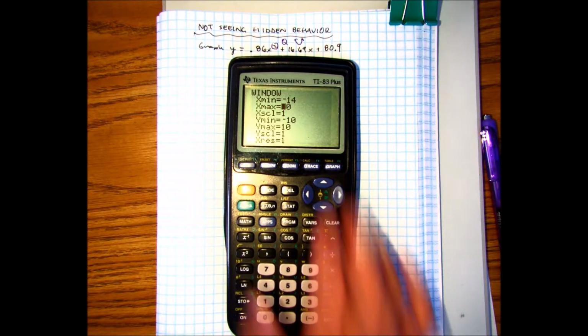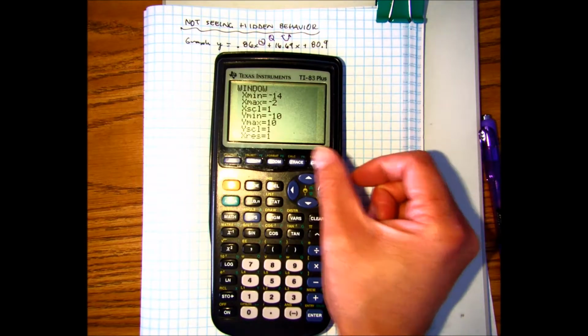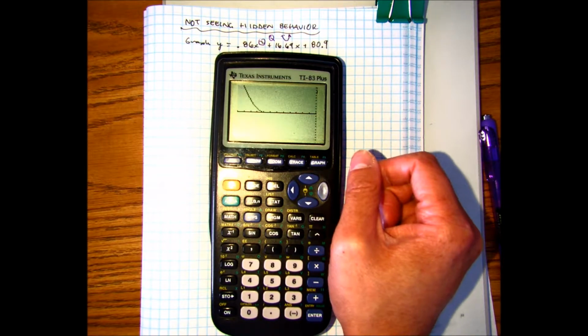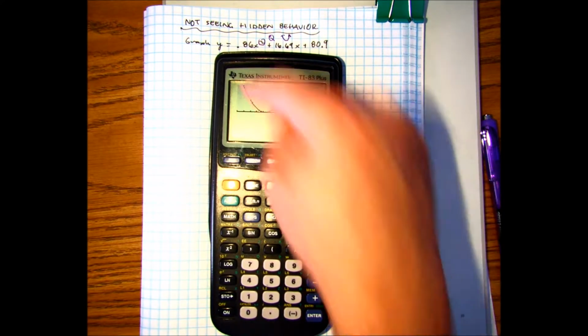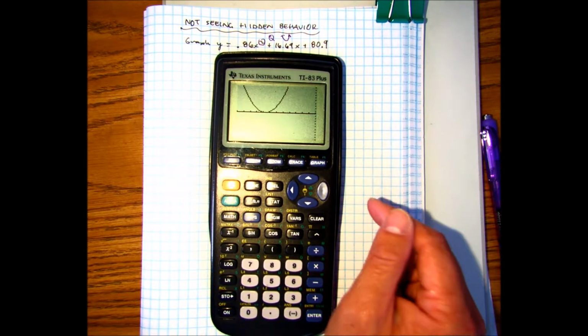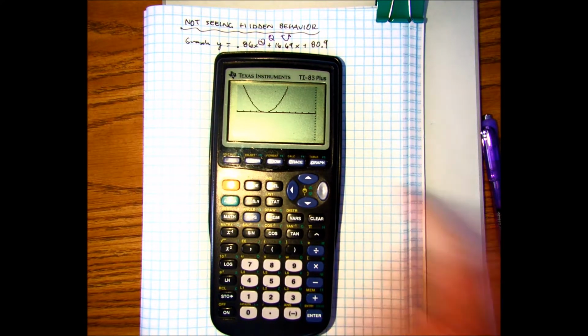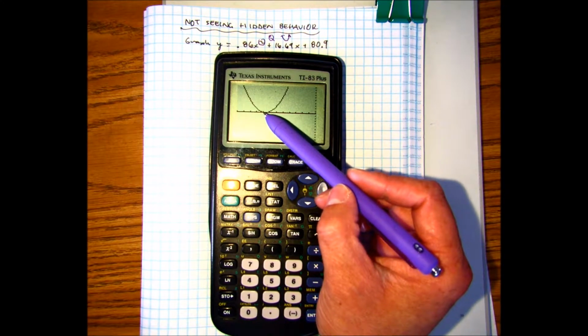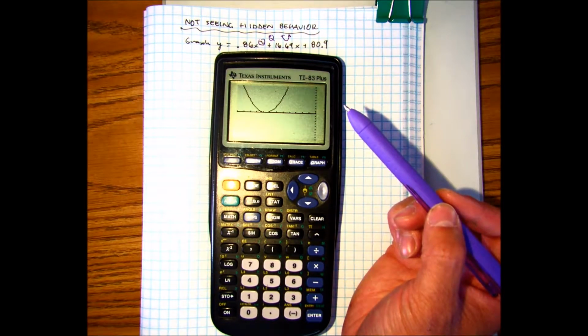-14. Max, what did we say? Like -3? -2? Press graph. Better. Yes? Now I can actually see it's a parabola, but here's the harder question. I'm not sure how many zeros it has. I'm not sure if it only has one x-intercept or 2. What do you think we can do?